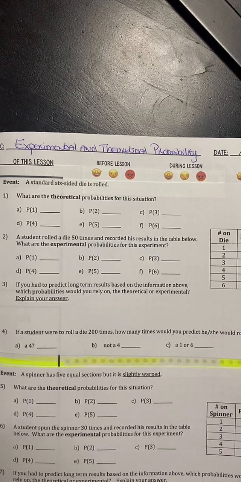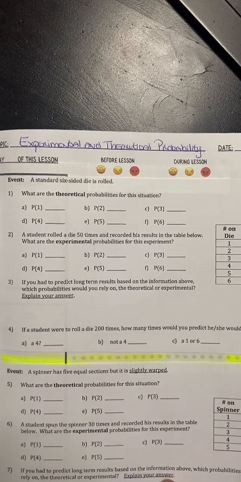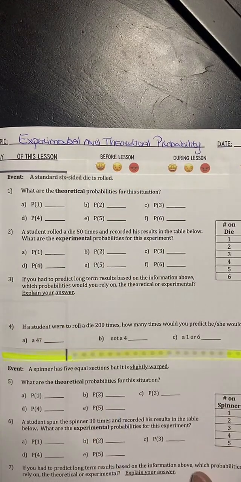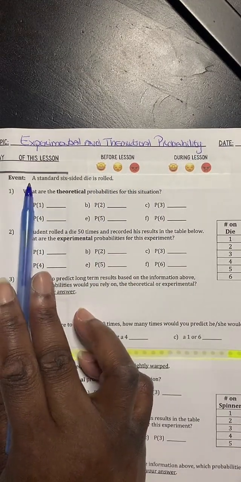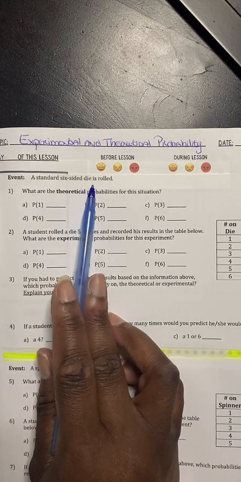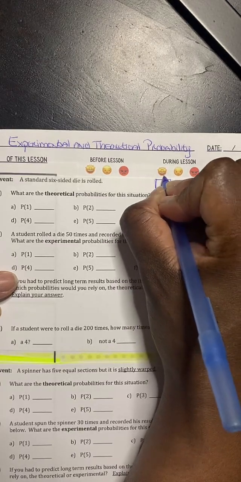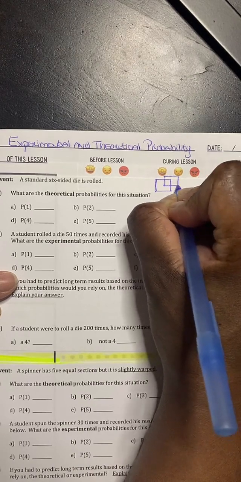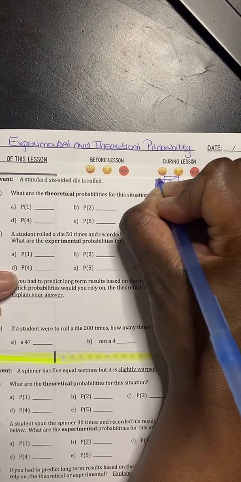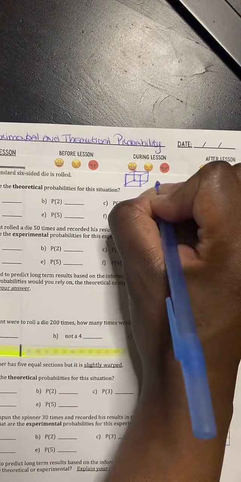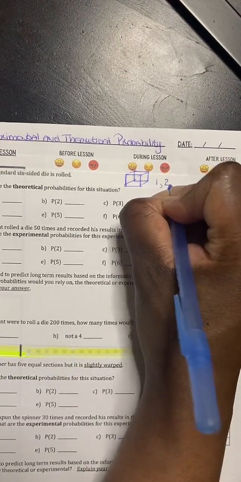All right, so looking at the experimental and the theoretical probability, we're looking at a standard 6-sided dice that's being rolled. Remember, some people call it a counting cube. Some people call it a die. No matter what, it gives us 6 sides and it goes through numbers 1 through 6.